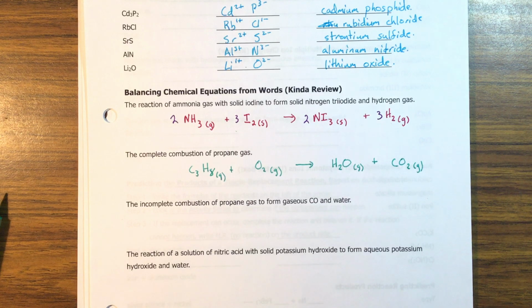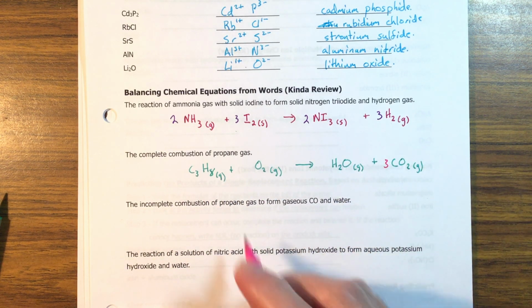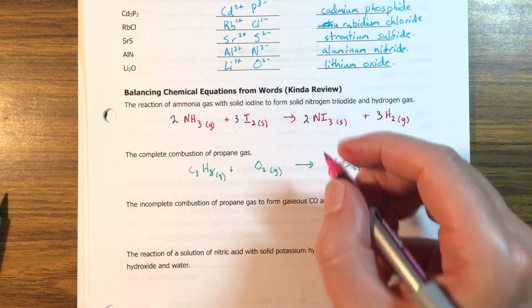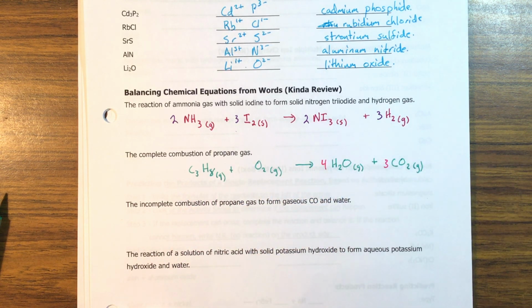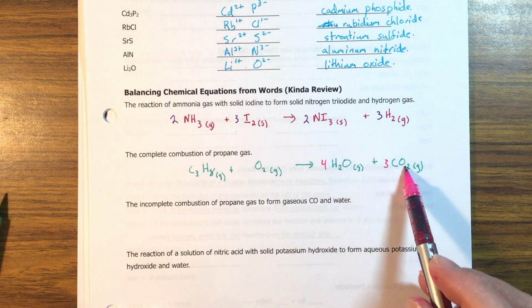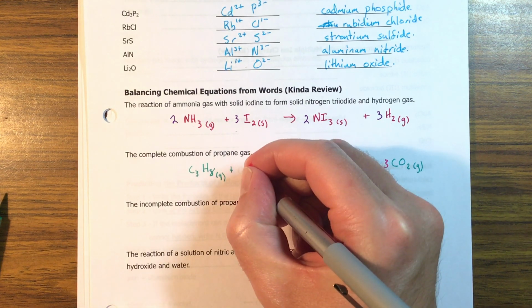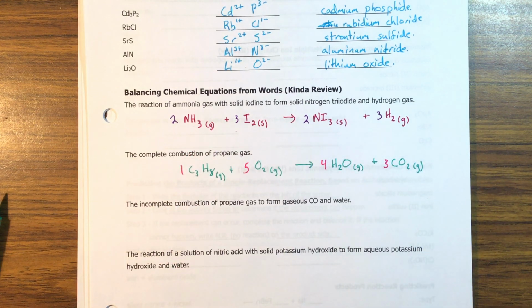So balance. 3 C's, 1 C. So we need 3 there. 8 H's, 2 H's. So we need a 4 there. O's, 2 O's on this side, 4 and 6. 3 times 2 is 6, and 4 is 10 O's. So we need a 5 there, 1 there. That's it.